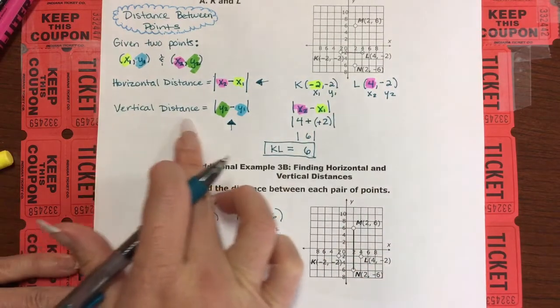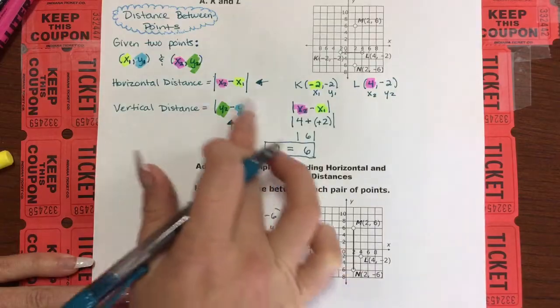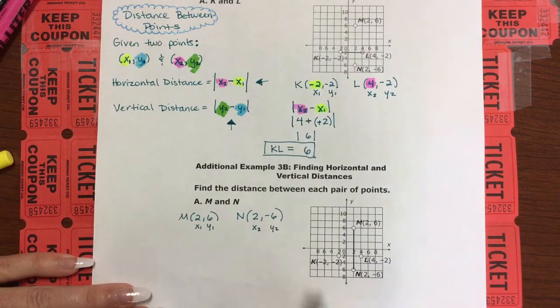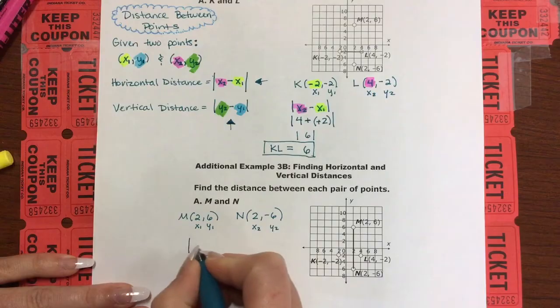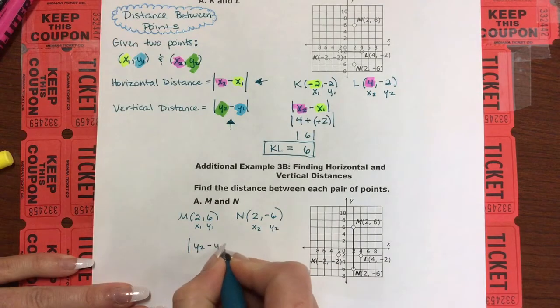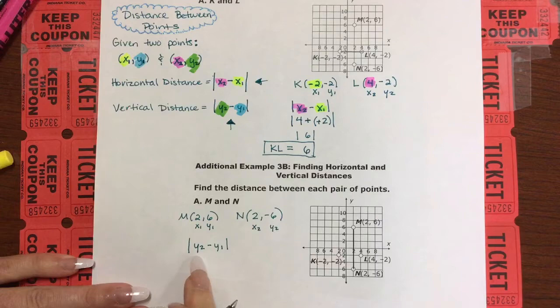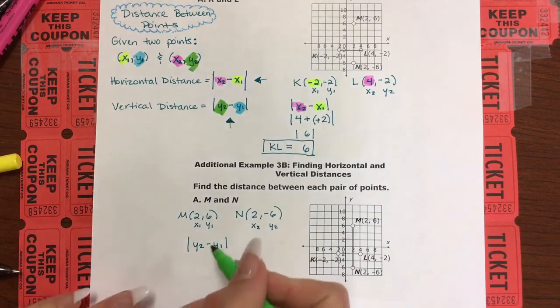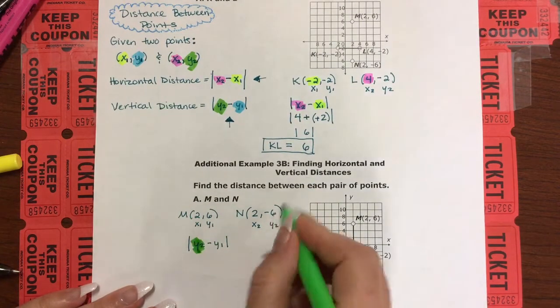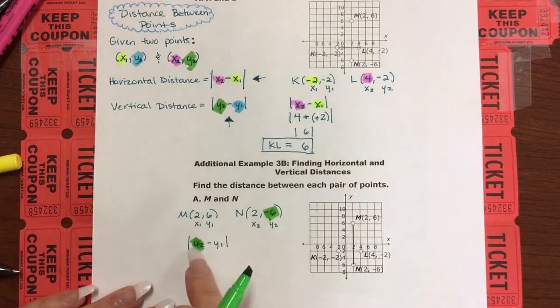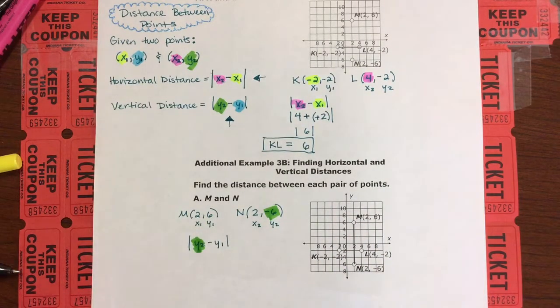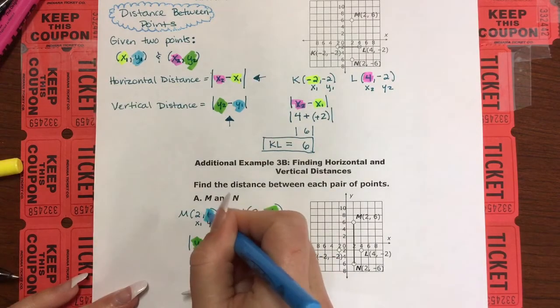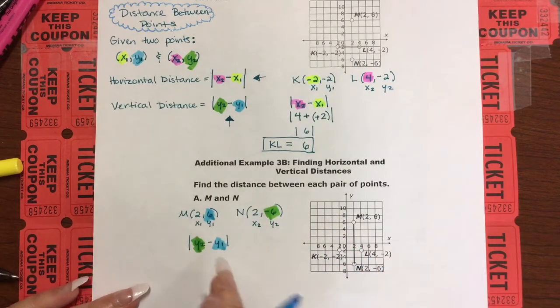This is kind of like defining our variables, saying what's going to be what. Okay, and then the vertical distance, that's what we're finding. It's a vertical distance, so we're going to go ahead and write this equation down, and it is this, y2 minus y1, the absolute value of the difference between y2 and y1. So y2, we have to find where that is in our points, and y2 is right here. So we're going to be taking that negative 6 and substituting it in there. And then we have to find our y1, which is here. So we're going to substitute that 6 in there.